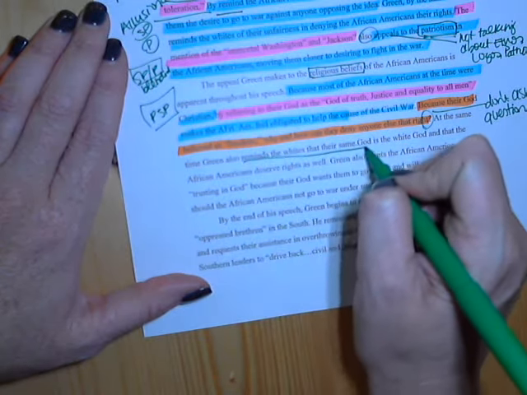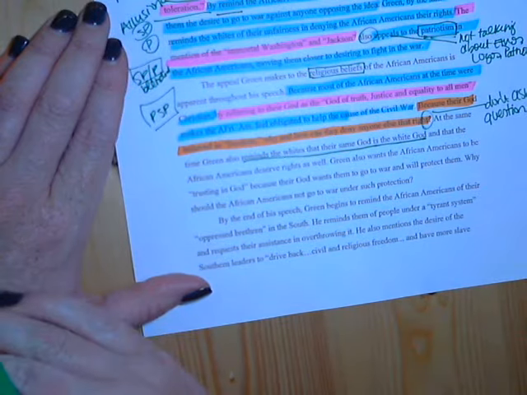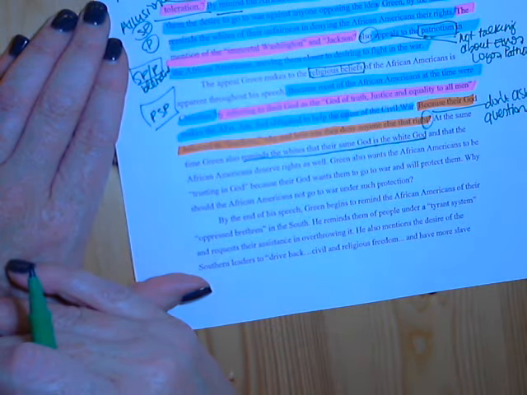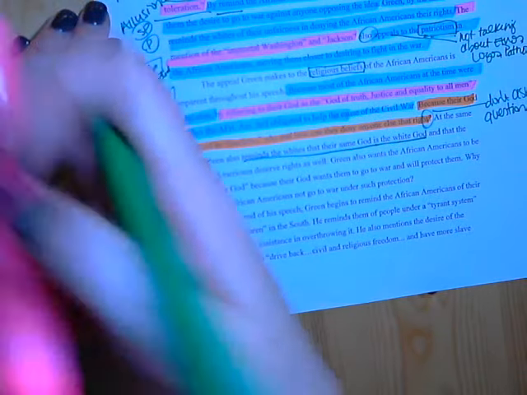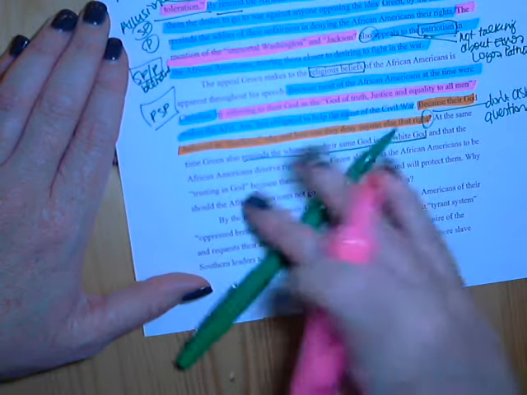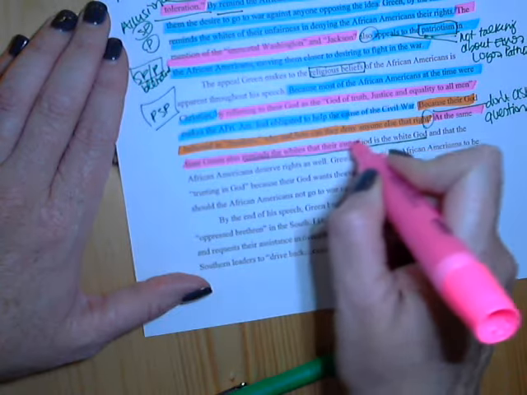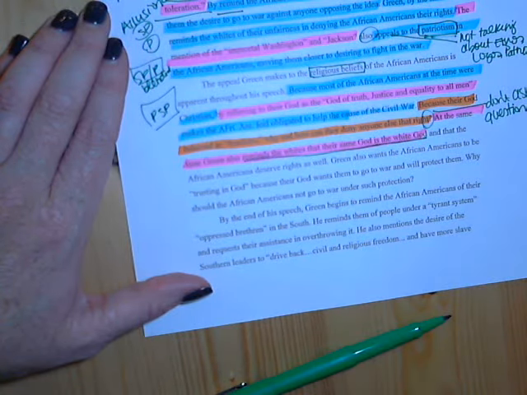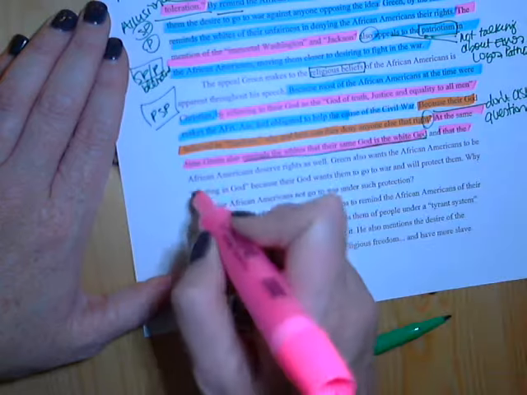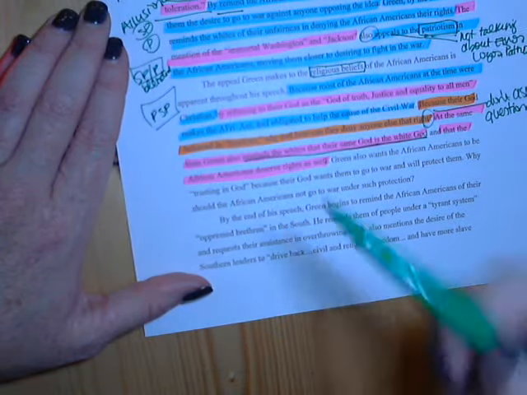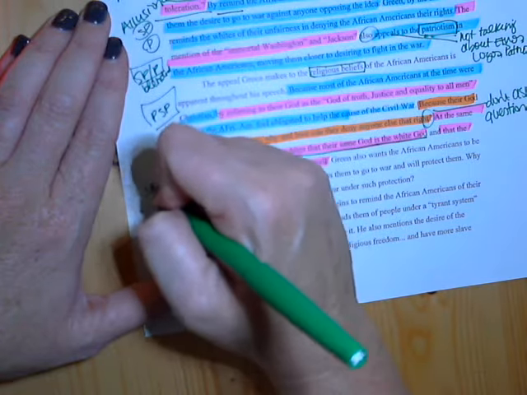He reminds the whites that their God is the same as the white God. He specifically does that in the passage. So what is that? Support. And that the African Americans deserve rights as well. That's support. That is implicit.